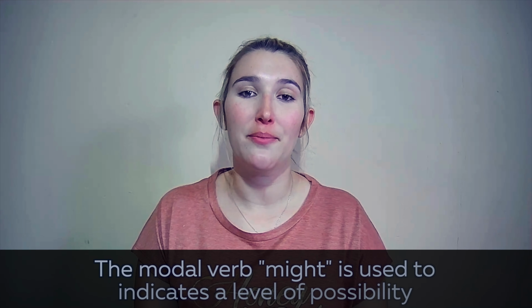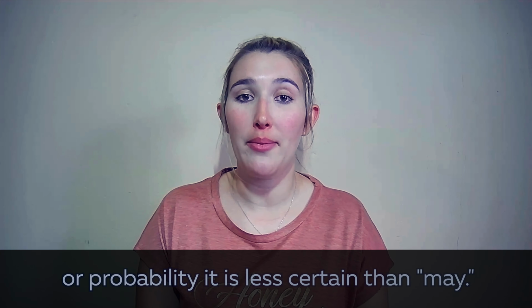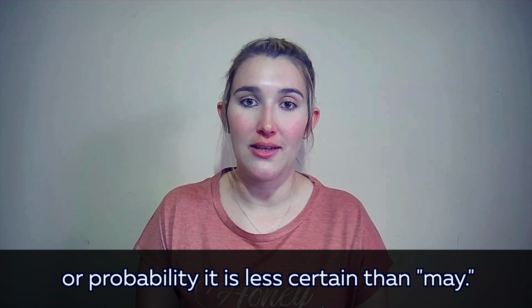Might. The modal verb might is used to indicate a level of possibility or probability. It is less certain than may. It suggests that there is a chance for something to happen, but the likelihood is not as strong as when using may.